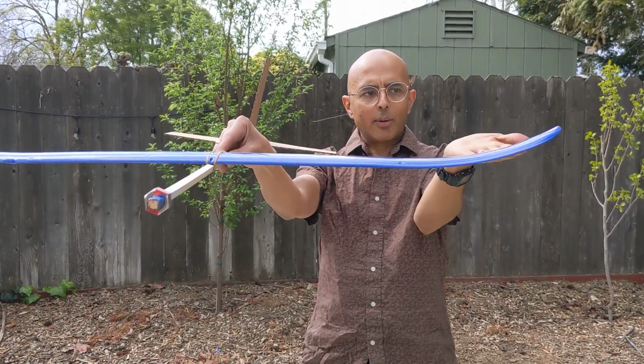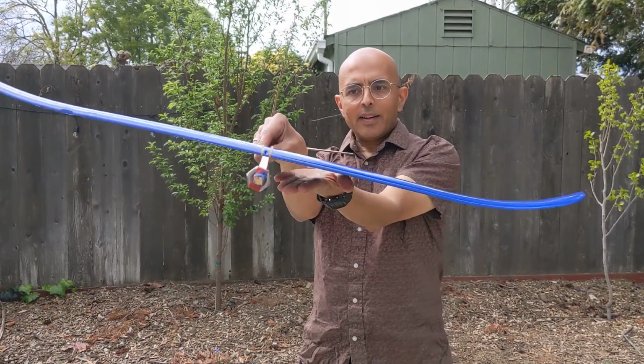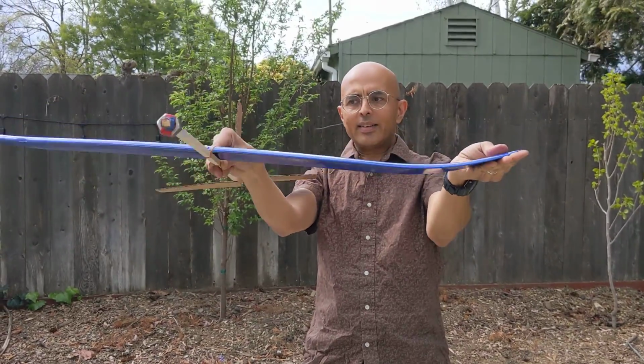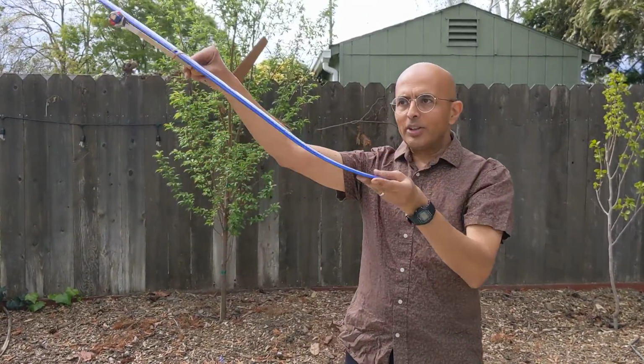Notice that these wings are pointed up here. This effect is known as dihedral. And what it does is it keeps the airplane pointed.